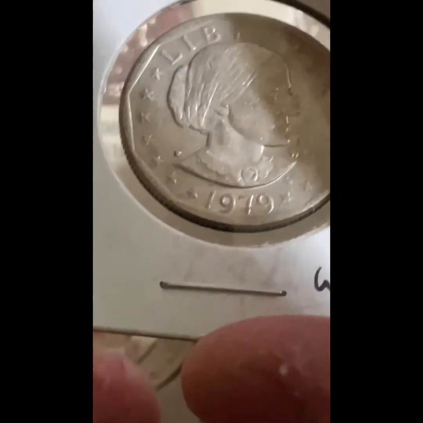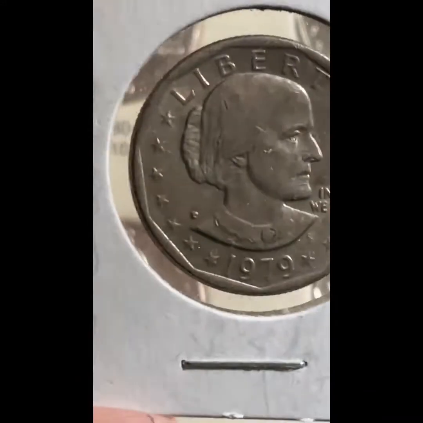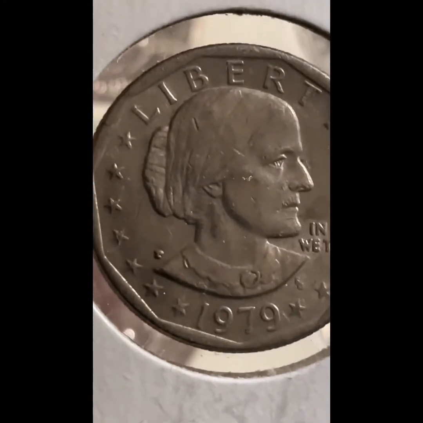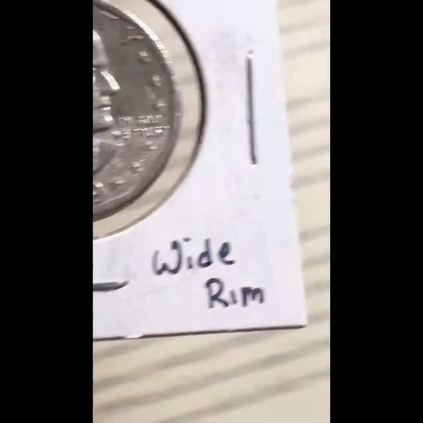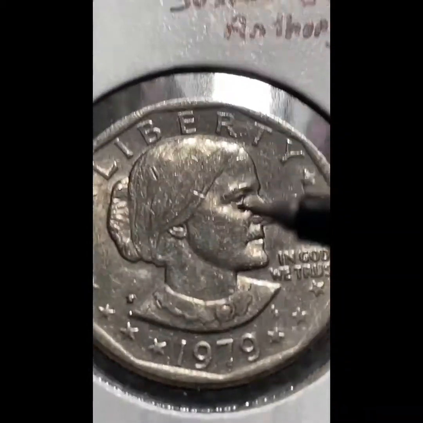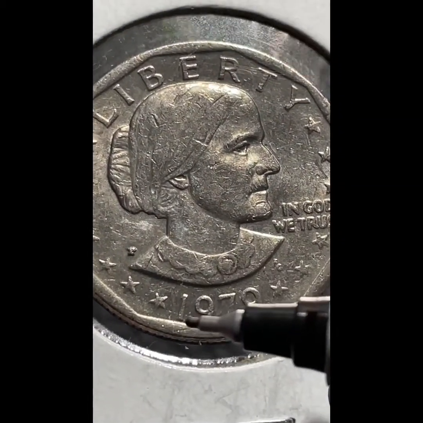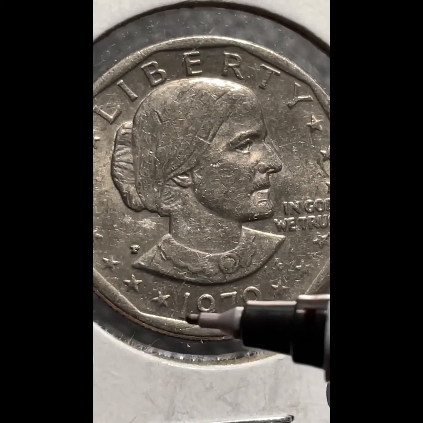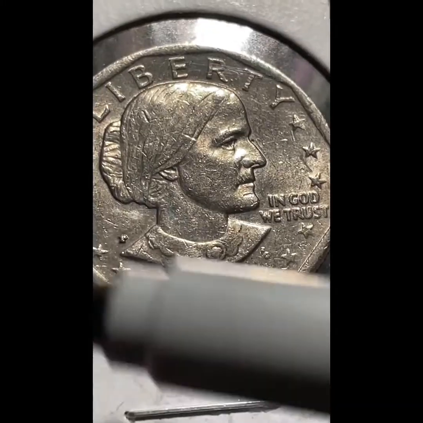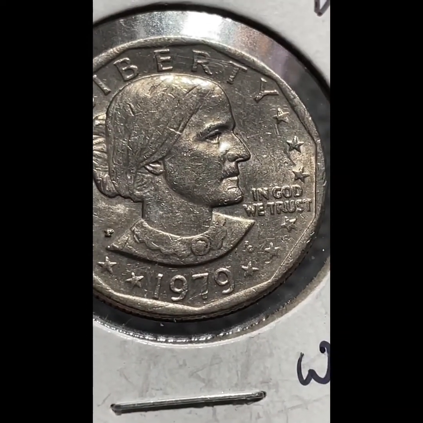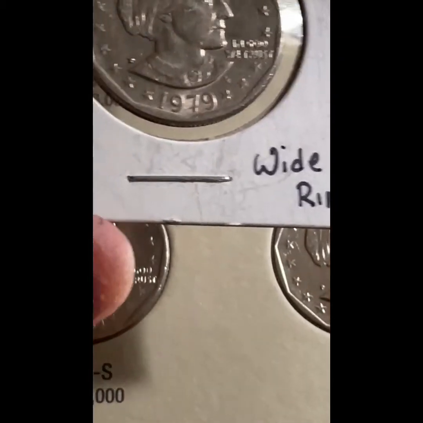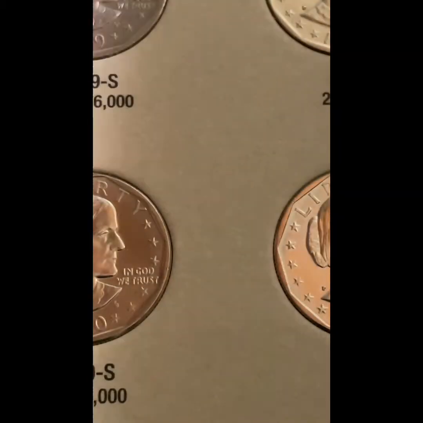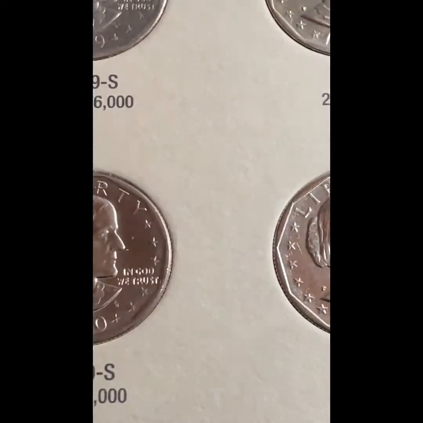This here is an example of a wide rim. And as you can see, and I will move it more towards the light so you can see this, the distance between the 1 and the rim is very small, minuscule, like the rim is almost touching the 1. This is an example of a wide rim variety. So good to have. If you ever find a wide rim variety, I would definitely hold on to that. They are a little more valuable than your narrow rim.